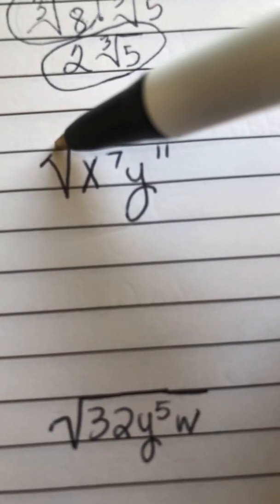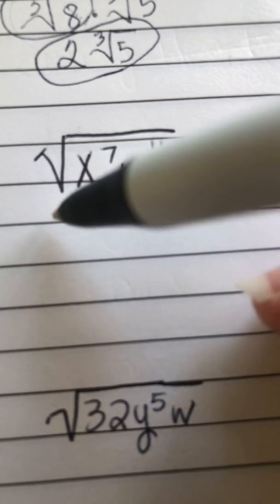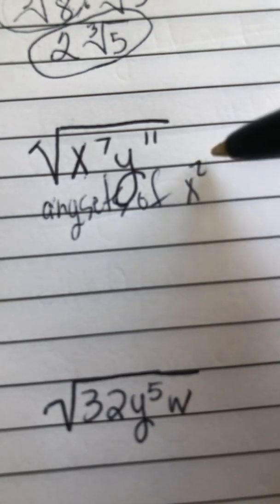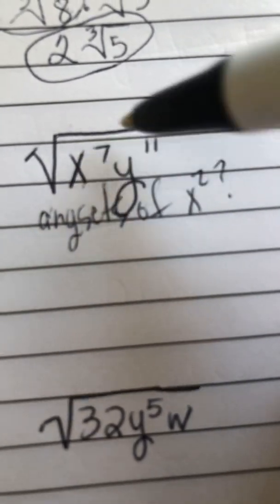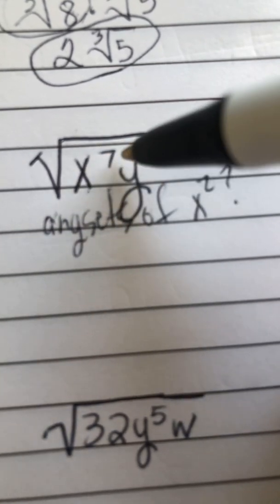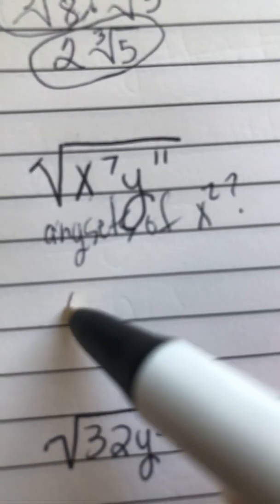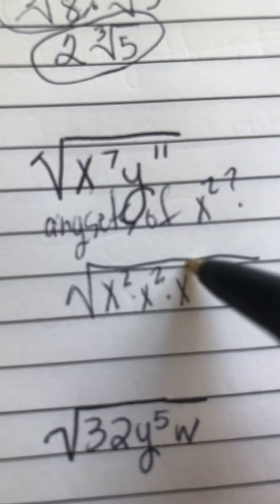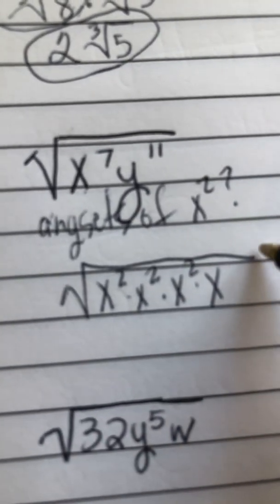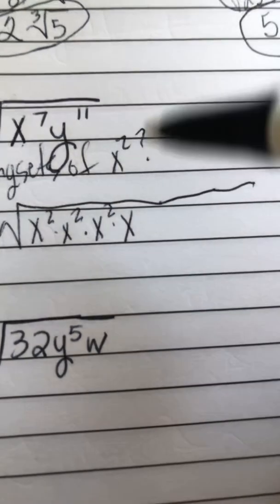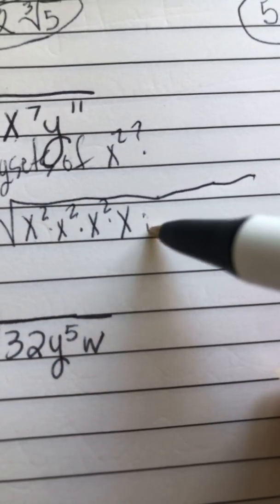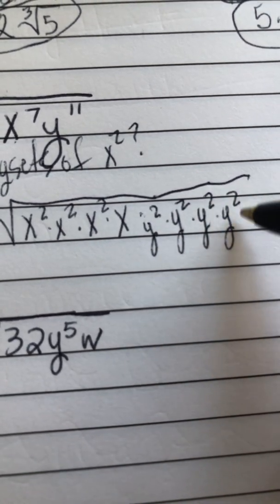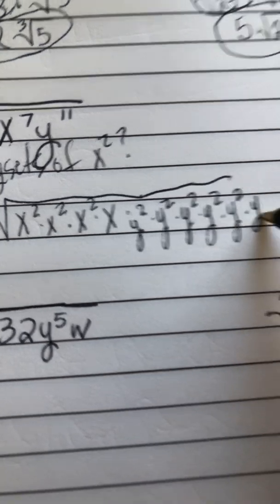So we're assuming we're looking at square roots. And so the question is, any sets of x squared in here? Well, yeah, there's 3 sets of x squared because x to the 6th would be 6 x's. So I could break it down actually. I could break it down and go, well, there's x squared times x squared times x squared times x. That would be the long way to write it out. And then with the y's, I could say, yep, I have y squared and y squared and y squared and y squared. I have 5 sets of them with a single one left over.